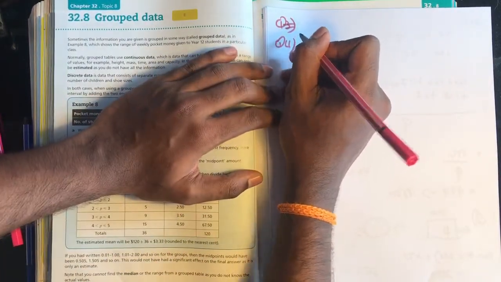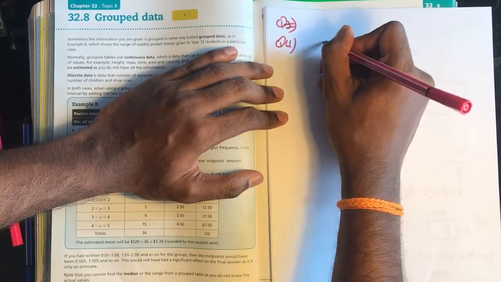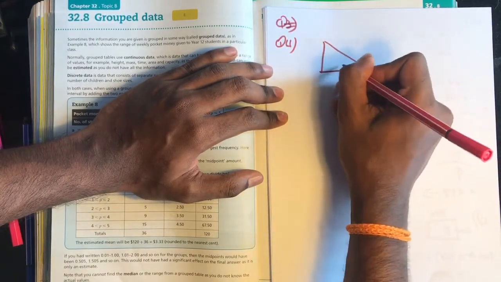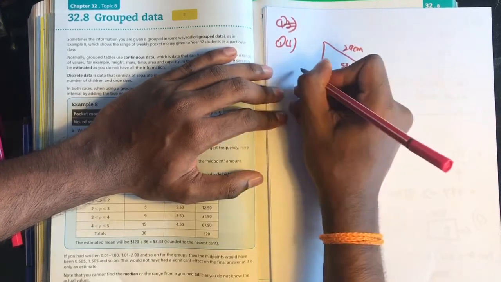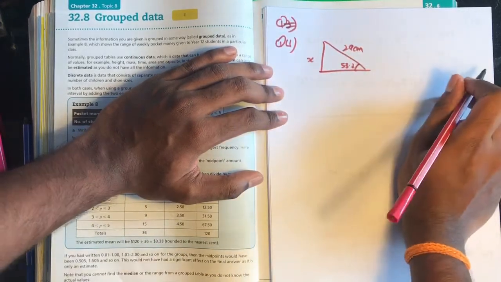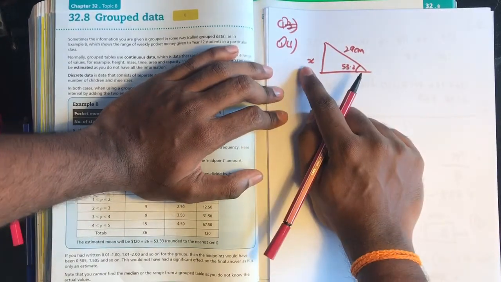For question number 4, they give you a triangle. Sorry, I won't use a ruler because it's a long video, you know. So we have 29 cm and x cm. They ask you to calculate the value of x. So you want to find the value of x.